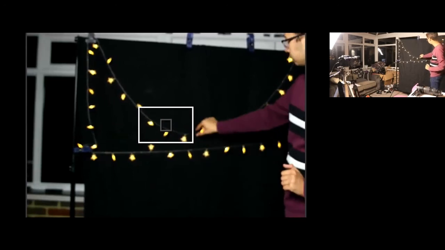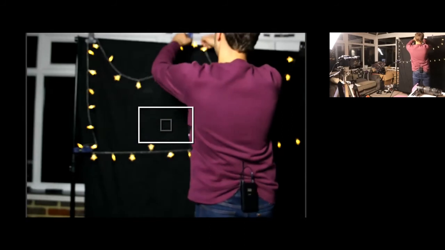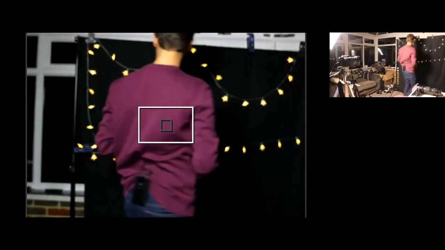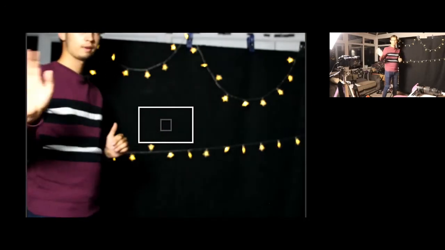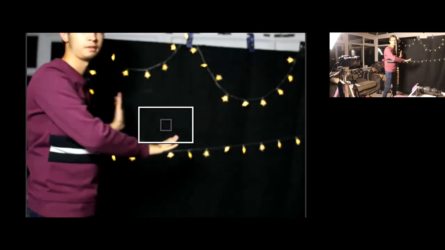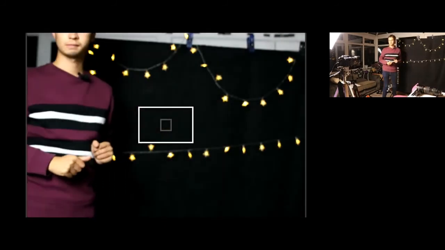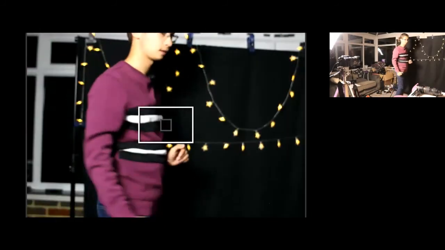Just play around with it, because honestly, once you're taking pictures, you won't see any of the wires, you won't see the cloth, you'll just see the lights. So that's what's important.